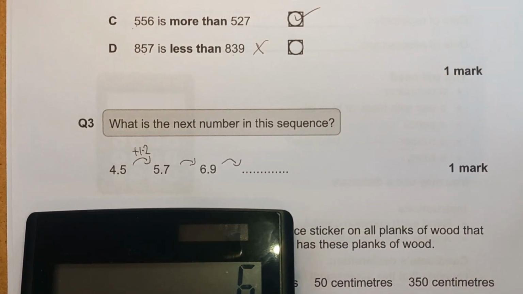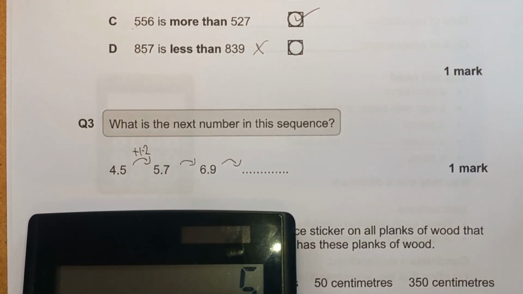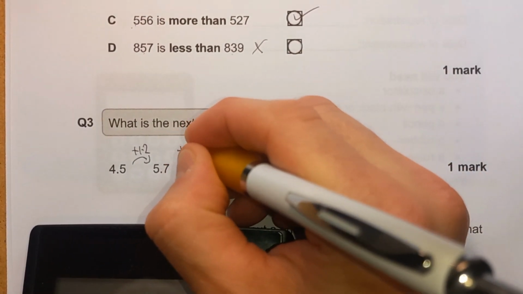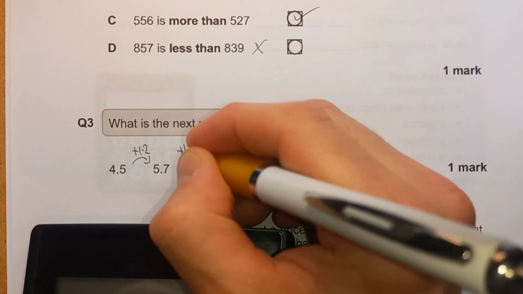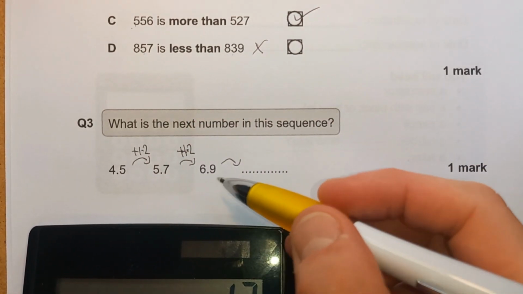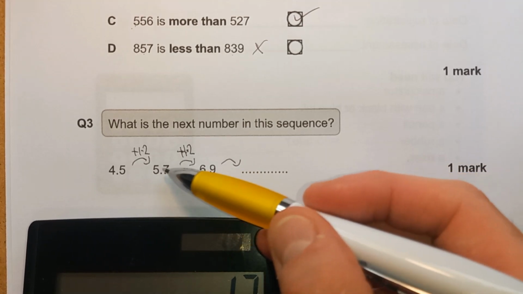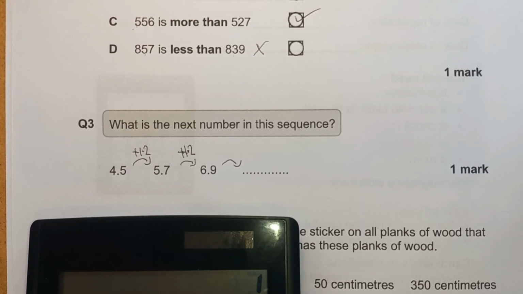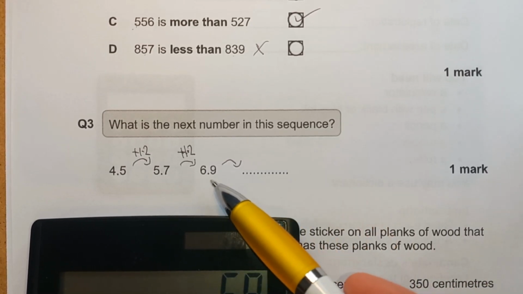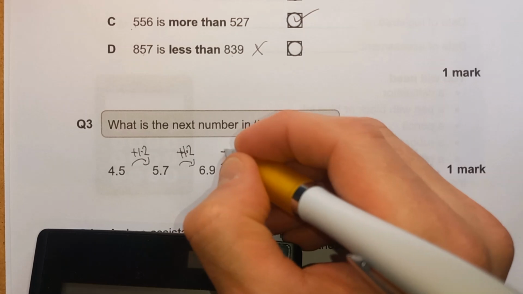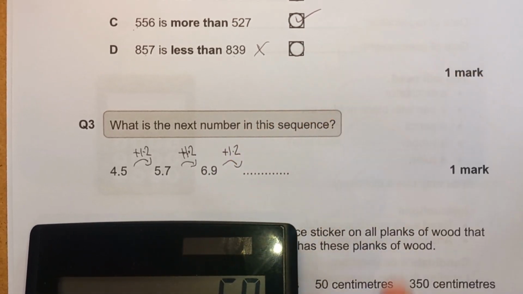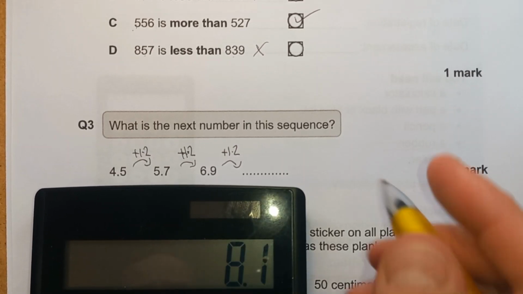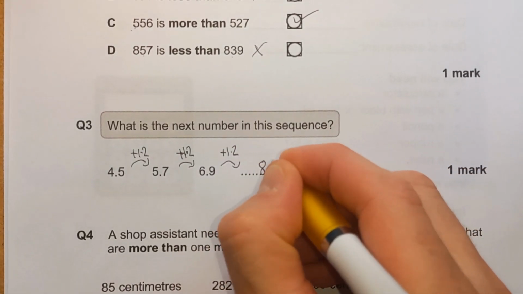Okay, so we're sort of doing the opposite to find out what the difference is. So we've got 6.9. If we take away 5.7, again, we've got a difference plus 1.2. And we can check that. So if we did 5.7 and added 1.2, it takes us up to 6.9. So for the next number, to carry on the pattern, we're going to need to add 1.2 again. So 6.9 plus 1.2, we get 8.1.